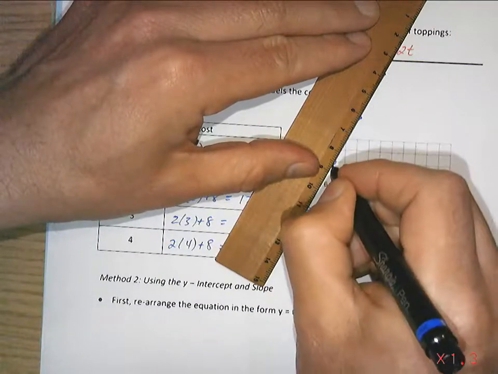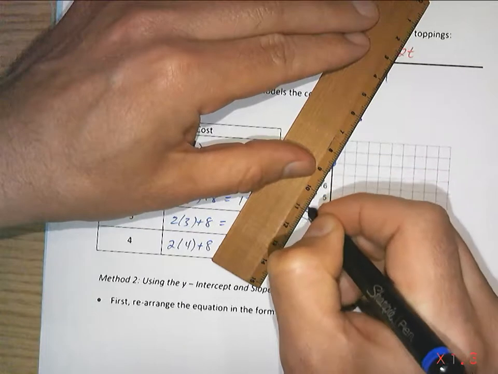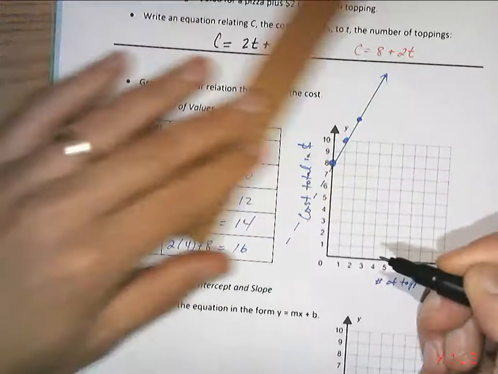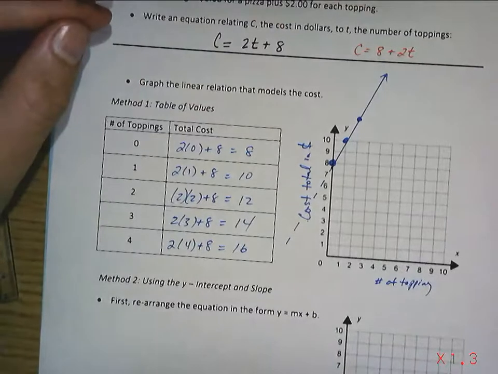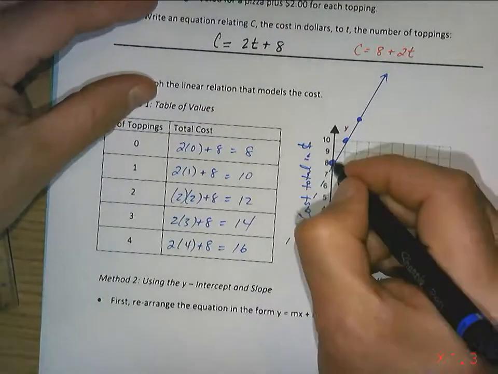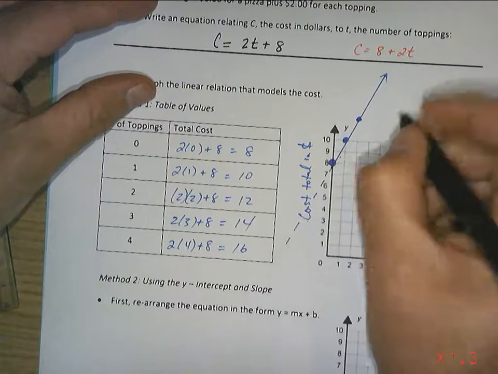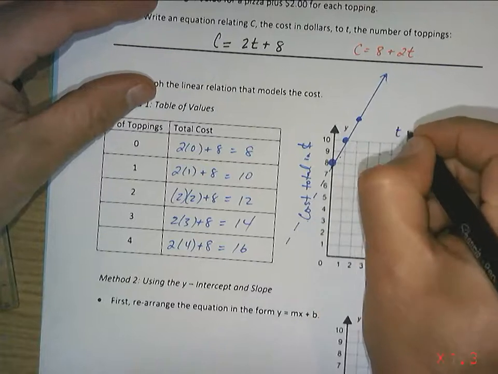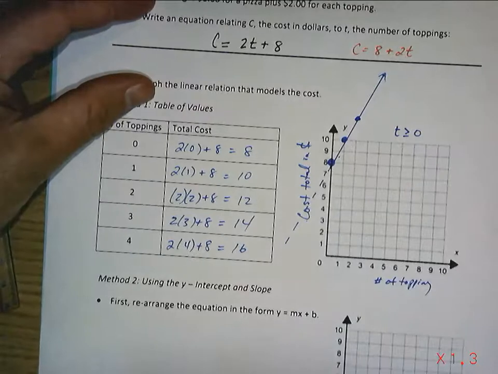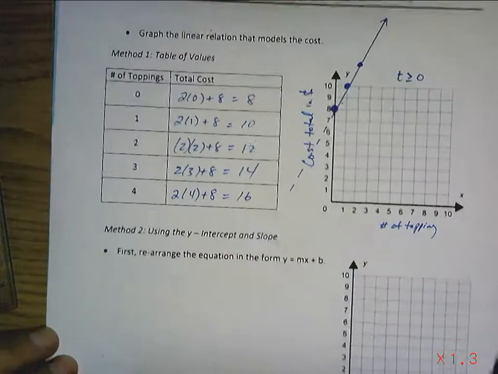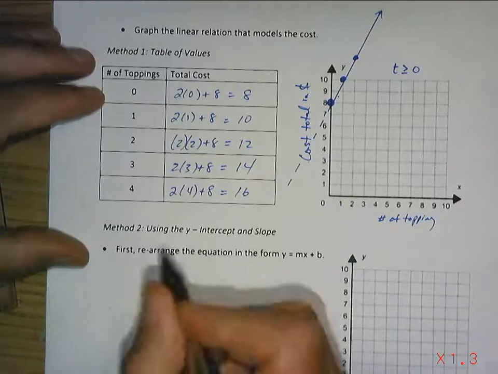Now, does it make sense to come over into the negative side? Can we have negative toppings? The concept is no, it does not make sense to have negative toppings. So we're just going to graph the line from there. So it only makes sense for the number of toppings being greater than or equal to 0, doesn't it? Can't have negative toppings.